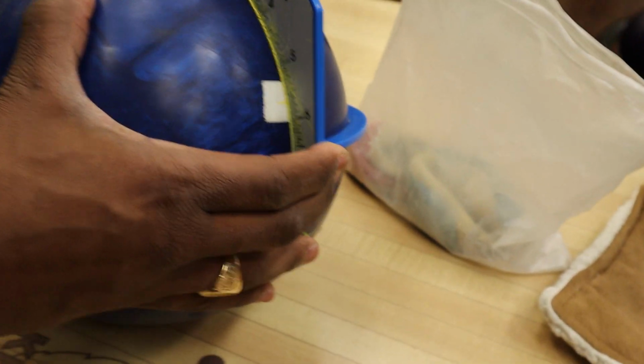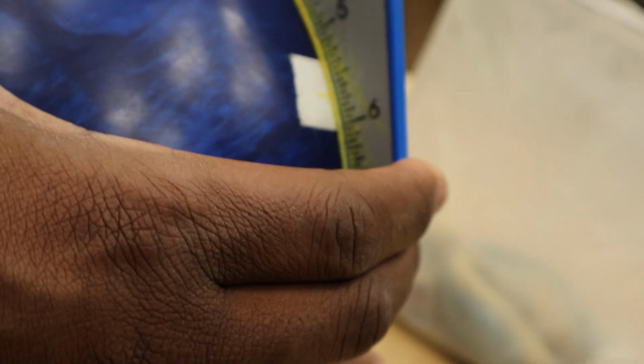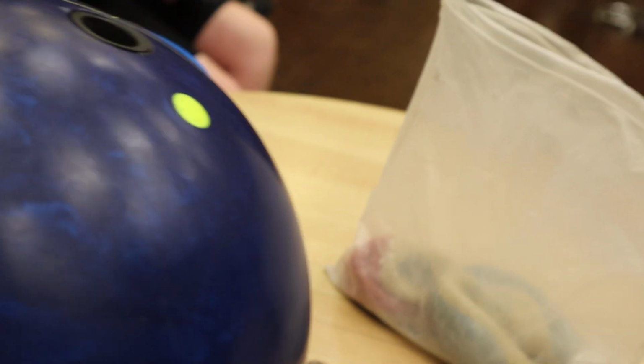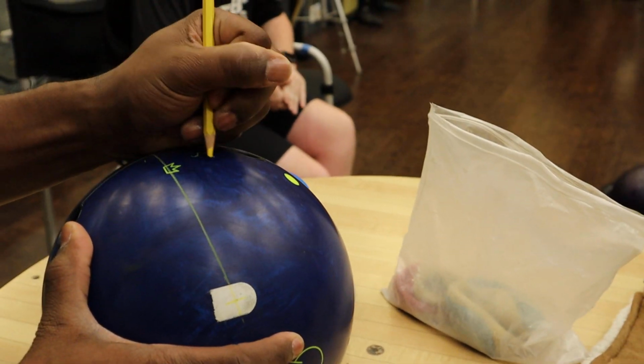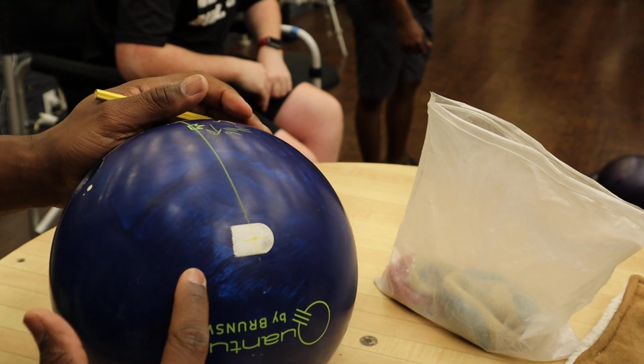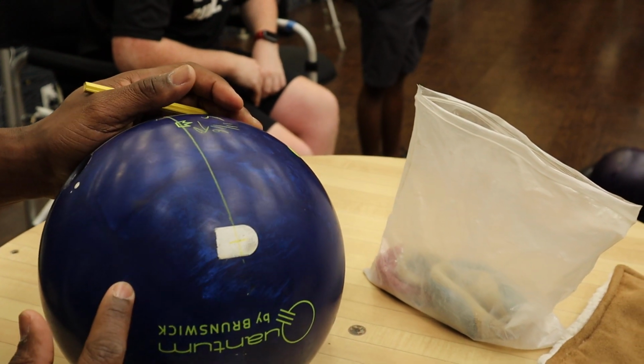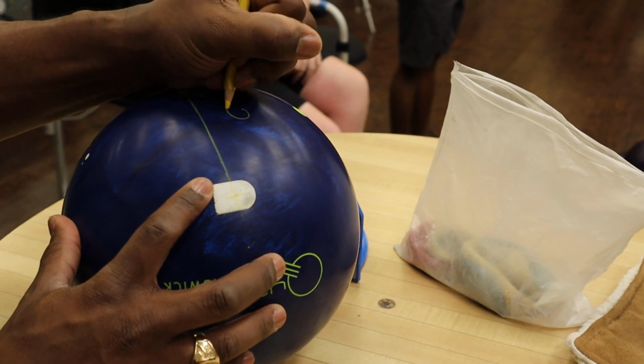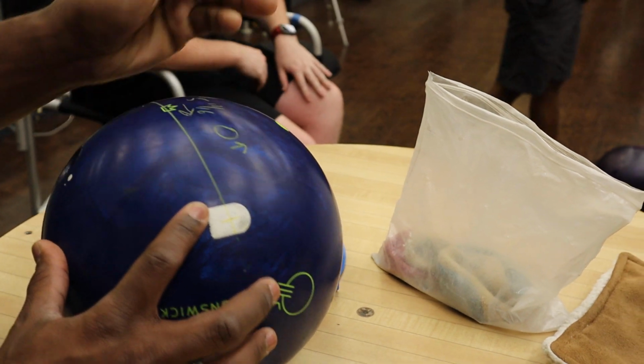So it is 5 11/16. Yep, that's 11/16. So it's 5 11/16 over. And then it doesn't go up or down. Sometimes they'll go up, sometimes they'll go down, depending on how you release the ball. But he's 5 11/16 over by 0 up or down.